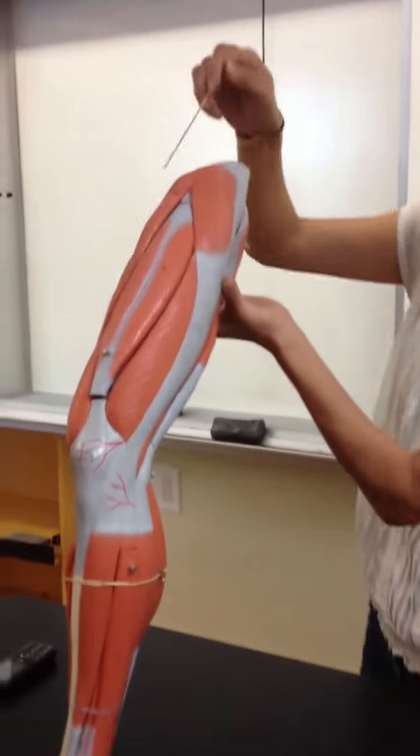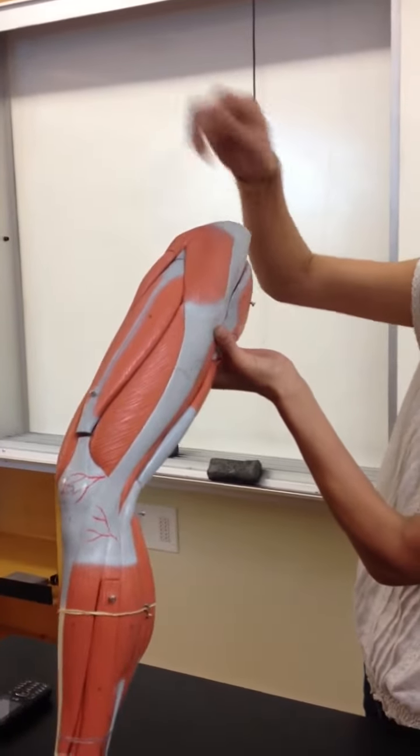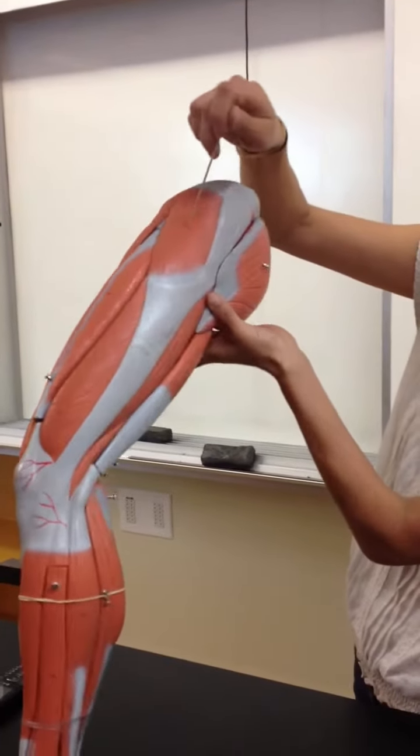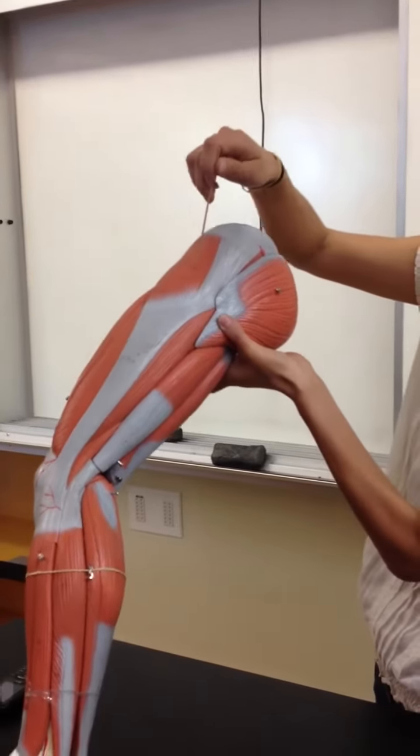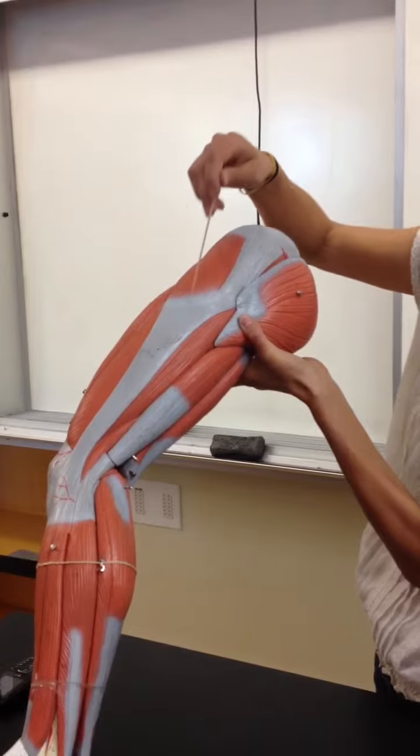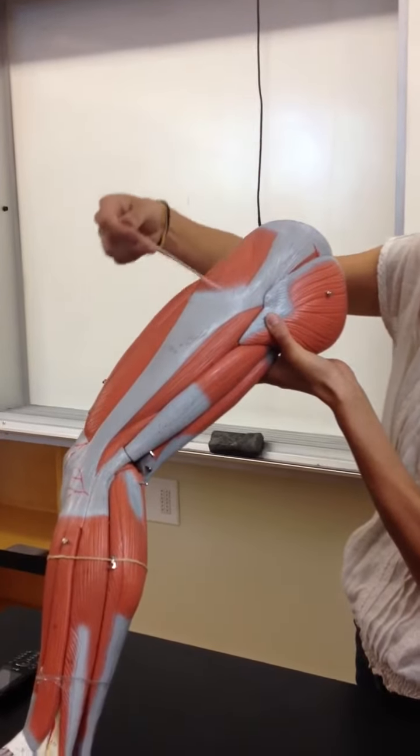At this superior compartment area, you have the tensor fasciae latae laterally. The tensor fasciae latae basically inserts to this long iliotibial band.